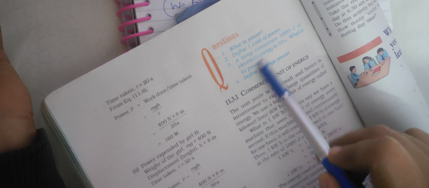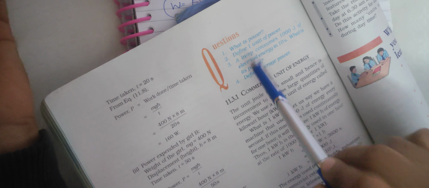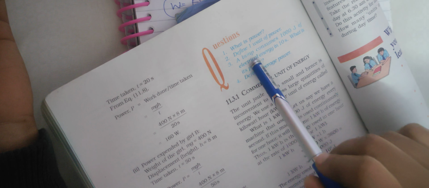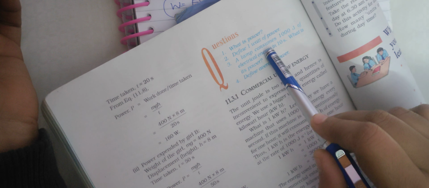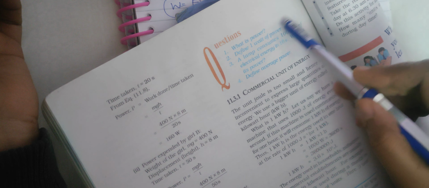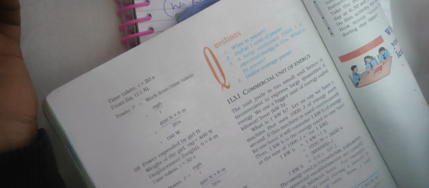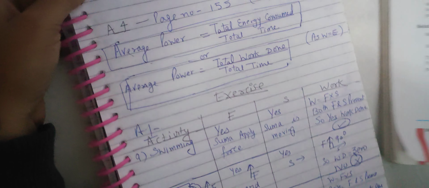Energy is given, how can I find the work? Power is work upon time. First write the formula: P is equal to W by T. Now where is W in this? Energy. Energy and work are the same. Work will convert into energy. 1000 joule is the work. So 1000 by time, 10, it will become 100 watt.